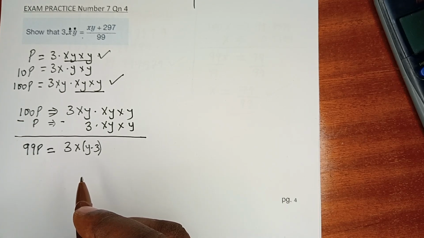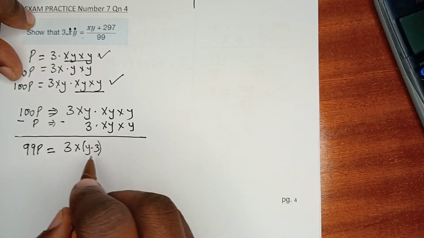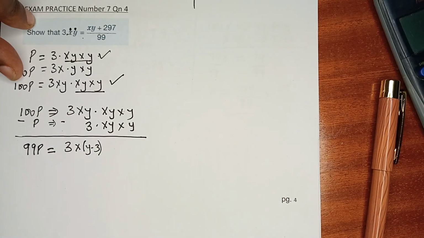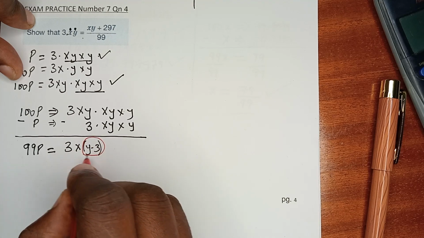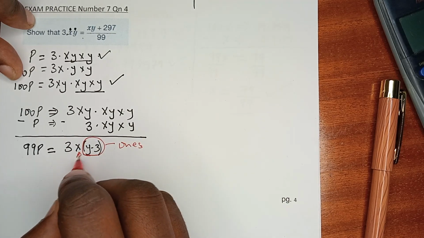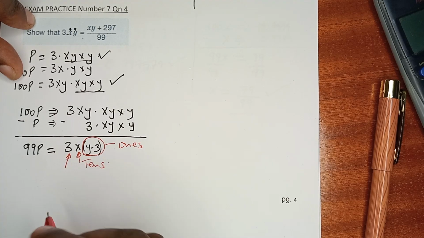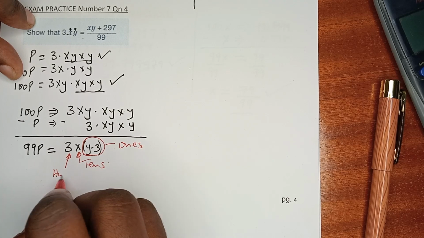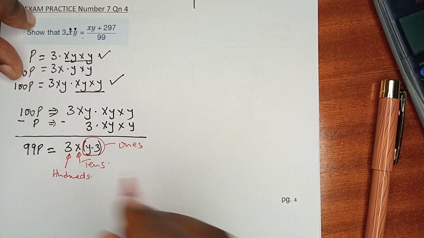Remember very well and clearly that these are ones, these are tens, and this 3 is in the hundreds position.